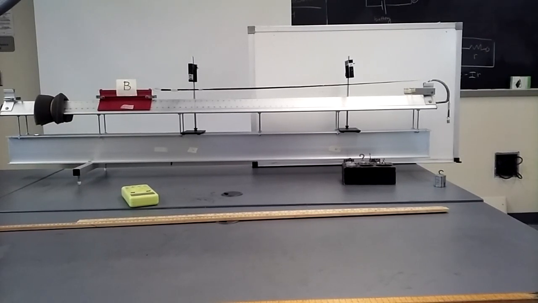So the velocity is going to be greater when it passes through photo gate 2 than when it passes through photo gate 1. And we can get kinetic energy from velocity, which is what we're interested in this experiment. Okay, so I'm going to turn it on really quickly. Watch there on the right, the hanging mass. Watch it fall when I turn it on.